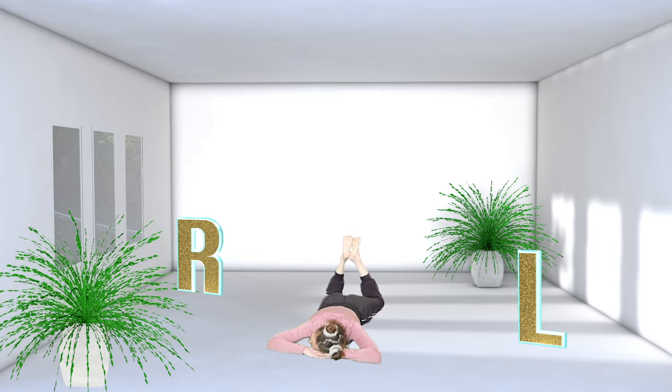Now slowly begin to let the legs sink to the right again. The left foot sliding along the right as before. And slowly bring them back to the middle again. And repeat this.